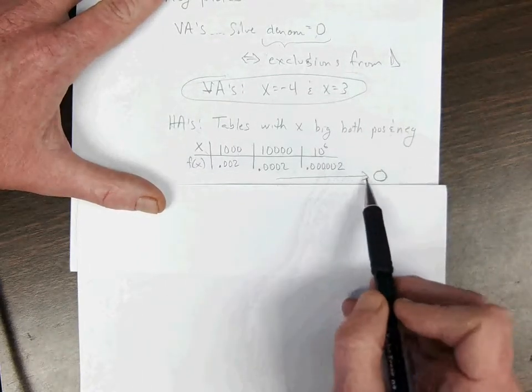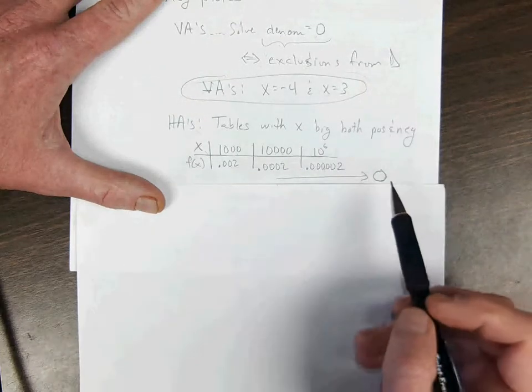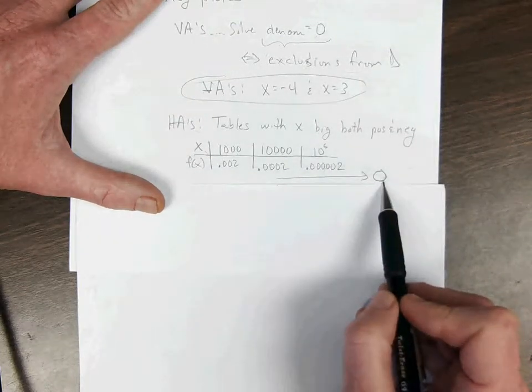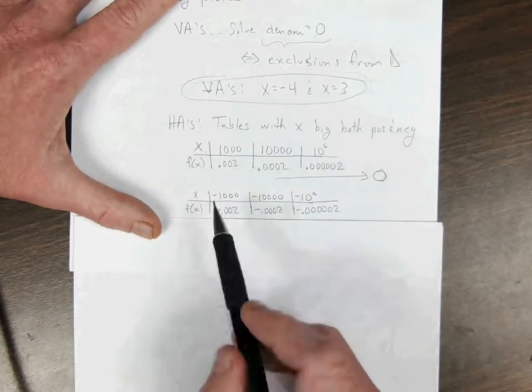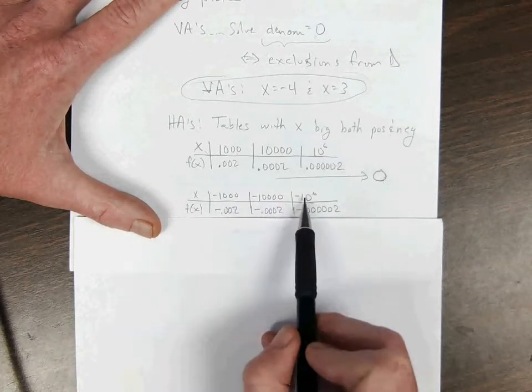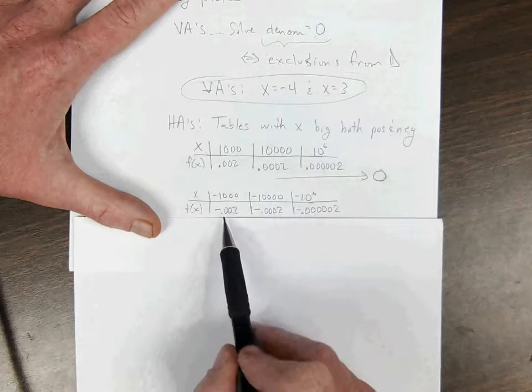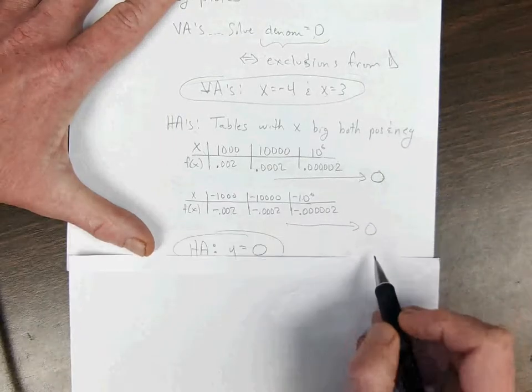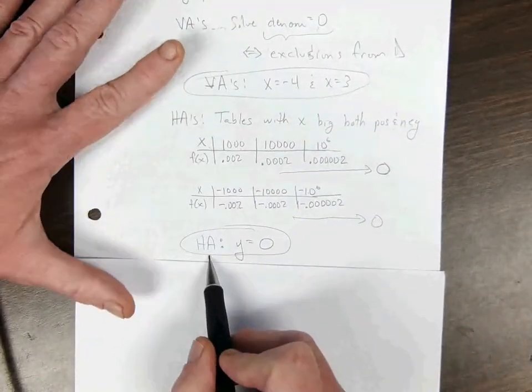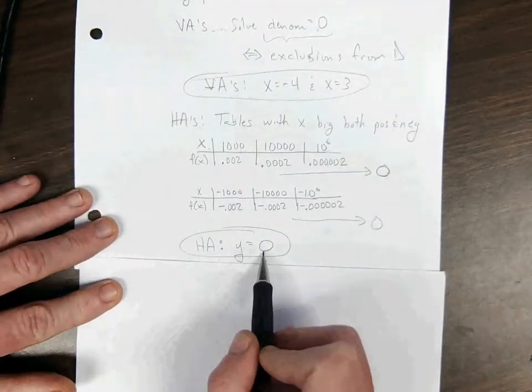And if you think about that, or you could keep plugging in bigger numbers to see that they approach 0. All right, and then if we look on the negative side, we're getting numbers that are getting bigger in the negative direction. And again, these all get closer and closer to 0, so they're approaching 0. So that's telling us that our horizontal asymptote is y equals 0.